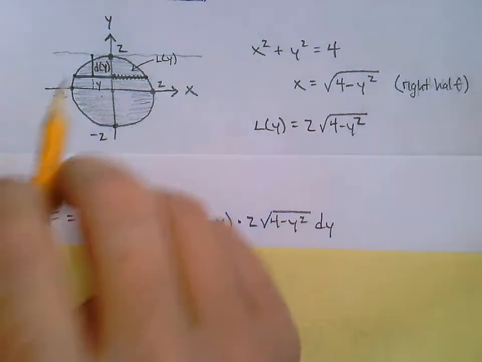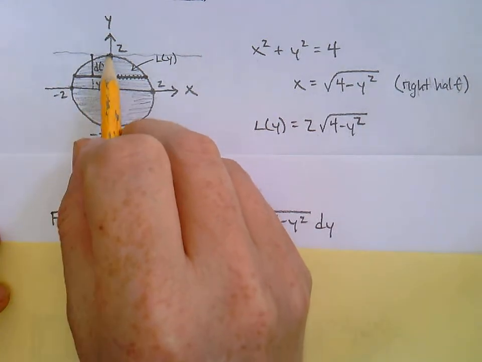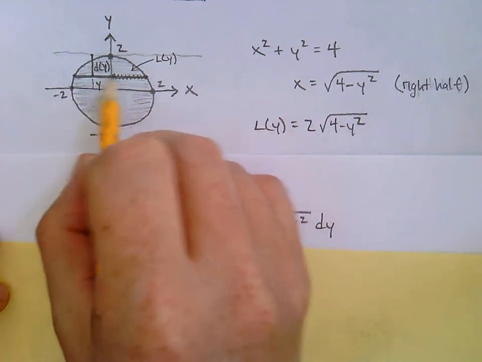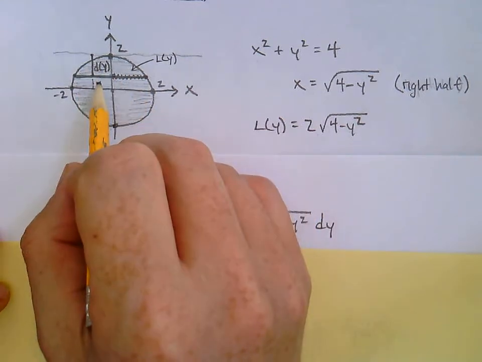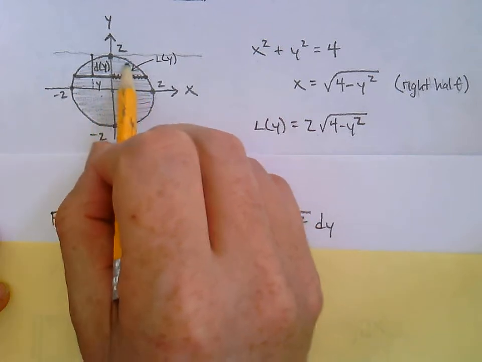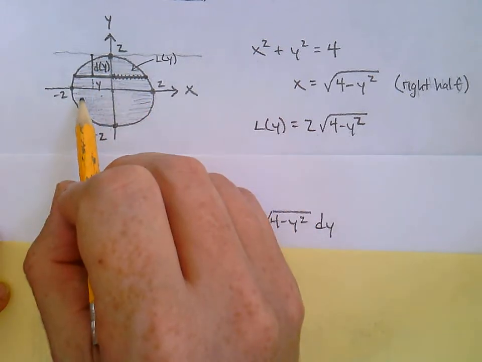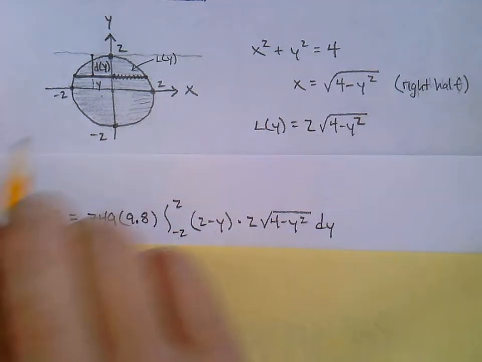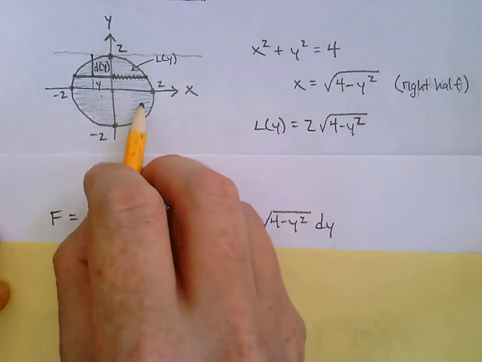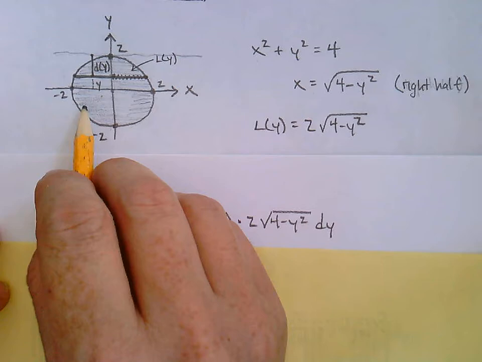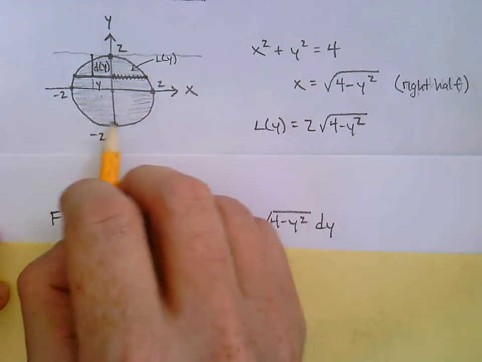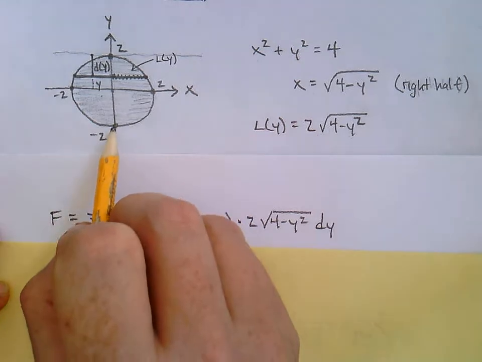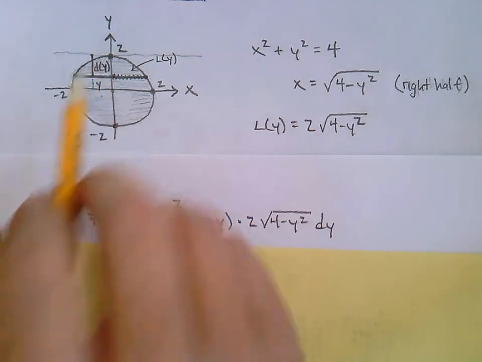Why not? If you go from 0 to 2, then you're looking at just the top half of the tank. But the pressure on the top half of the tank is not the same as the pressure in the bottom half of the tank, because the bottom half, being further down, experiences a lot more pressure than the top half. So we have to go from -2 to 2.